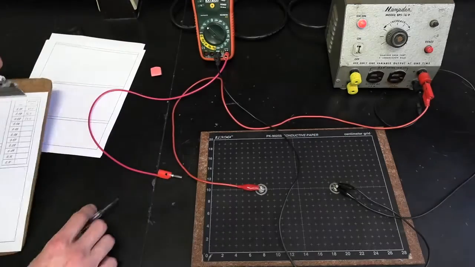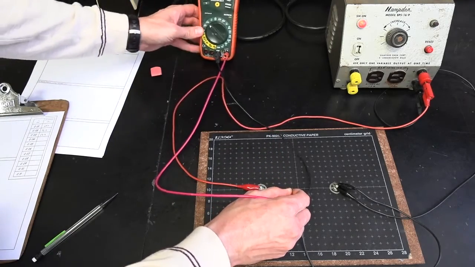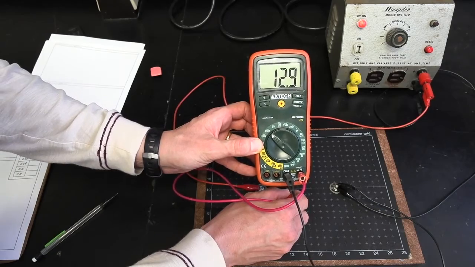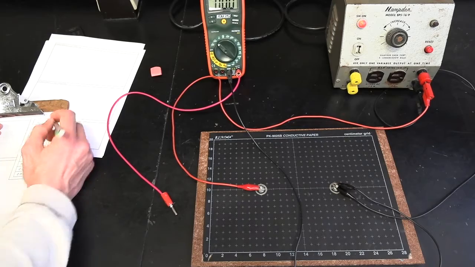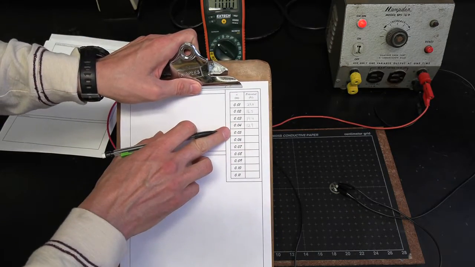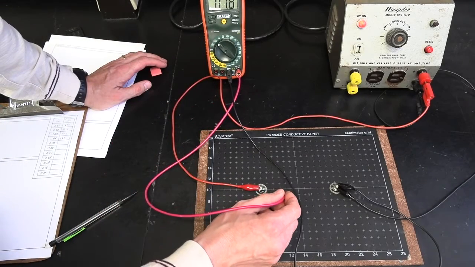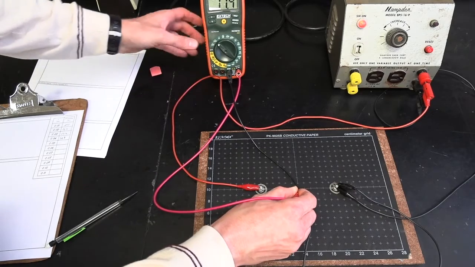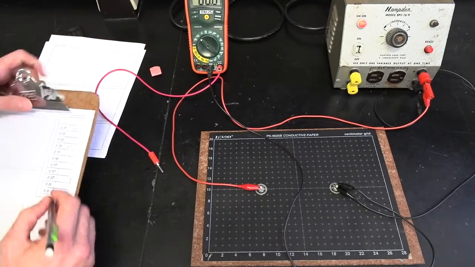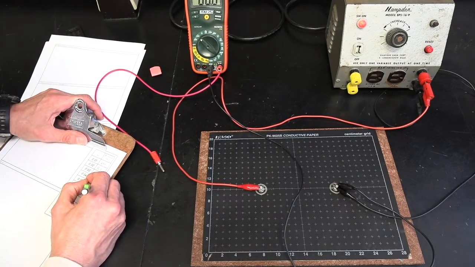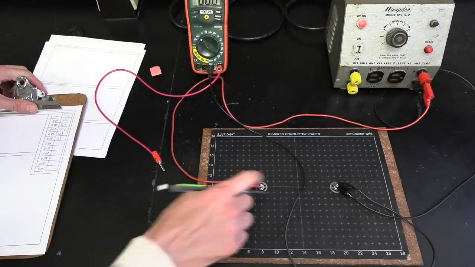I go to 4 centimeters. 1, 2, 3, 4 right there. And I measure about 12.9 volts. So I'll write that down right there for the 4 centimeter, and then I go to the 5 centimeter, and that will be 1, 2, 3, 4, 5 right about there. And I get about 11.4 volts right there. So there's the 5 centimeter.